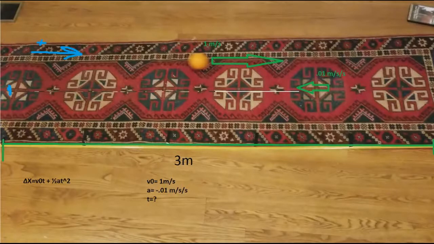We can take that and put it into quadratic form, giving us negative 0.005 t squared plus t minus 3 is equal to 0. Solve that and we get an answer of 3.046 seconds, or an average velocity of 0.985 meters per second.